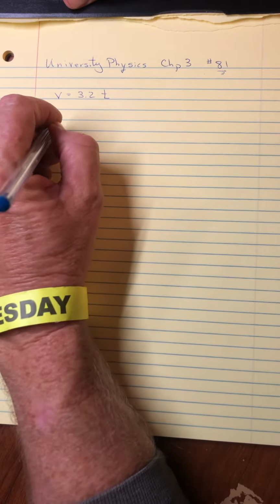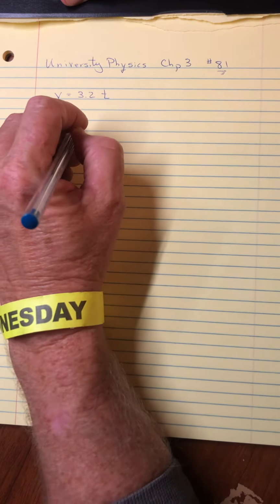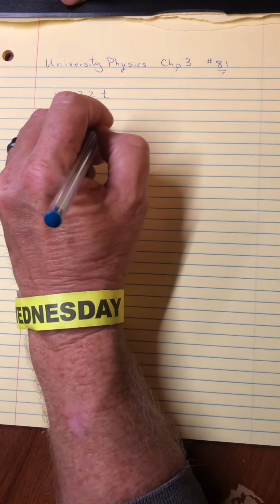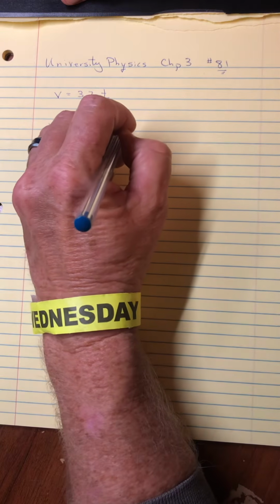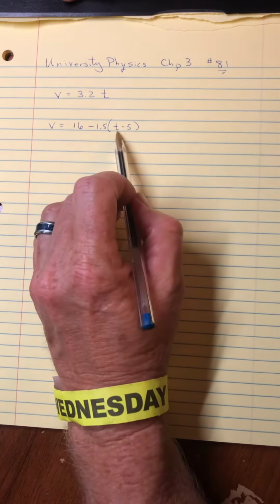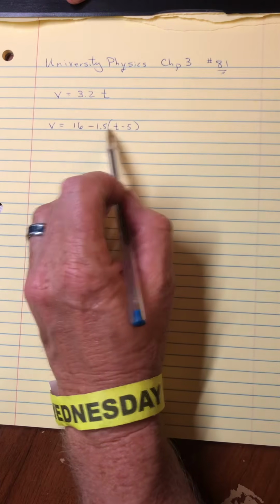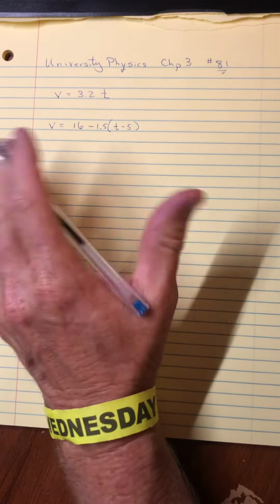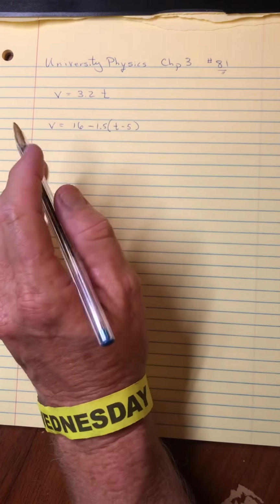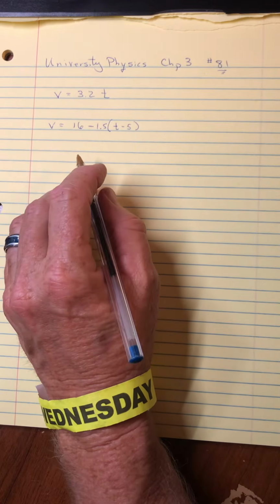So they give us a new equation. So velocity equals 16 minus 1.5 times (t minus 5). And of course, t minus 5 is the time after 5 seconds. So this is the equation. And notice, I'm going to give it away here, but this is going to be a decreasing line. It then says this decrease continues until 11 seconds.